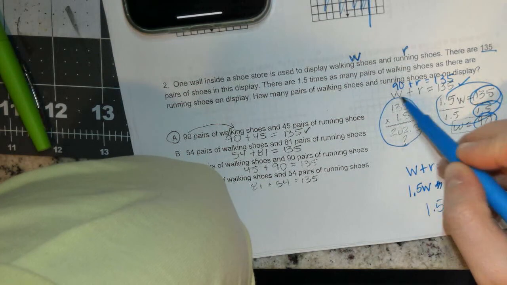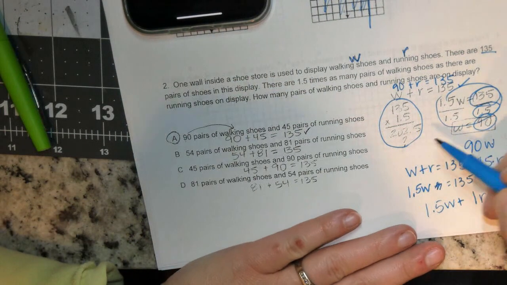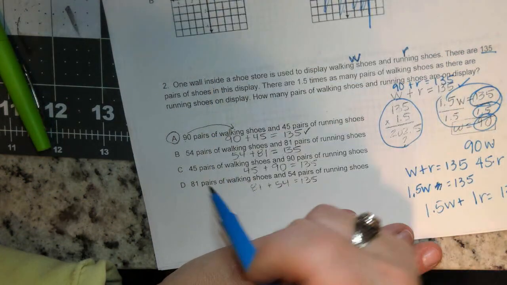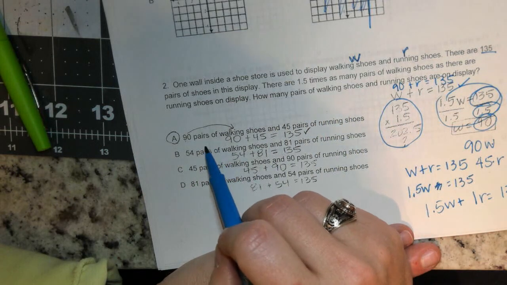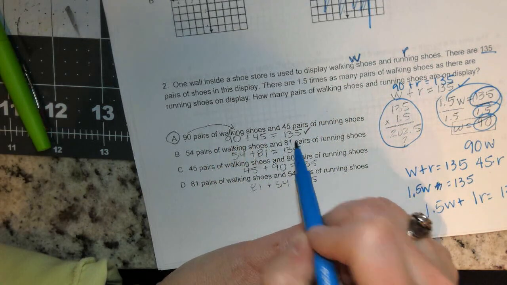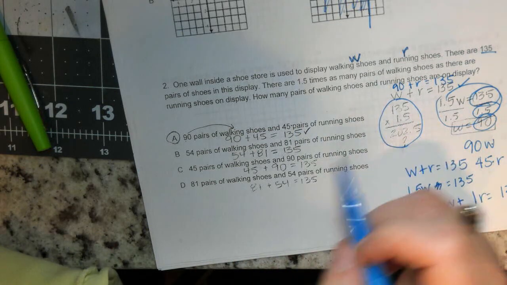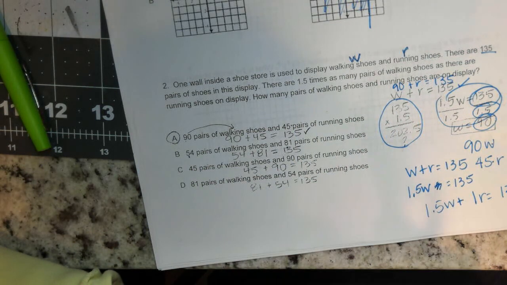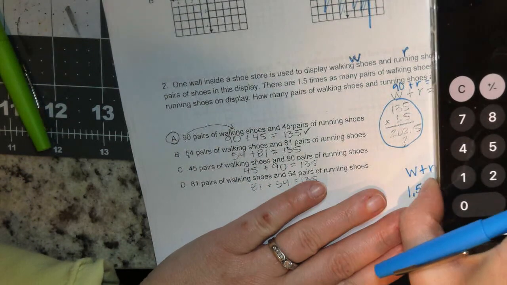So he got confused here. He's like 135 times 1.5 is 2.5. I don't really know what Bob Stewart was doing here, but he says how many pairs of walking shoes and running shoes are on display. He says 90 pairs of walking shoes and 45 pairs of running shoes. That's not 1.5 times of this. 54 pairs and 81 pairs. That does equal 135.